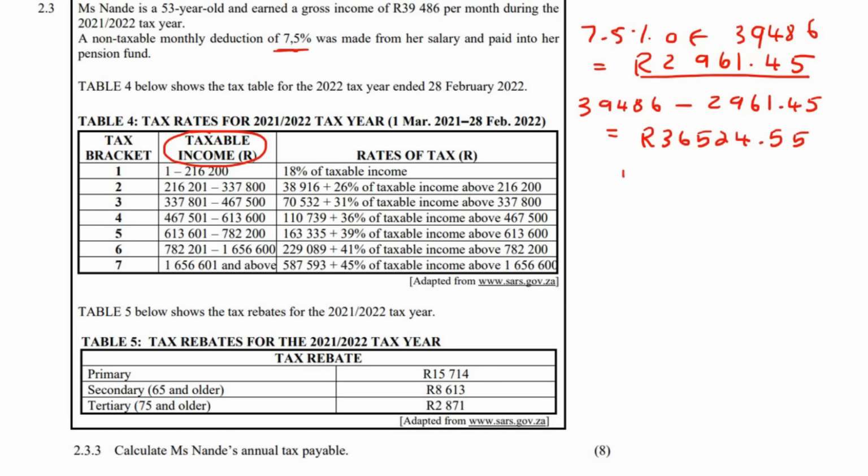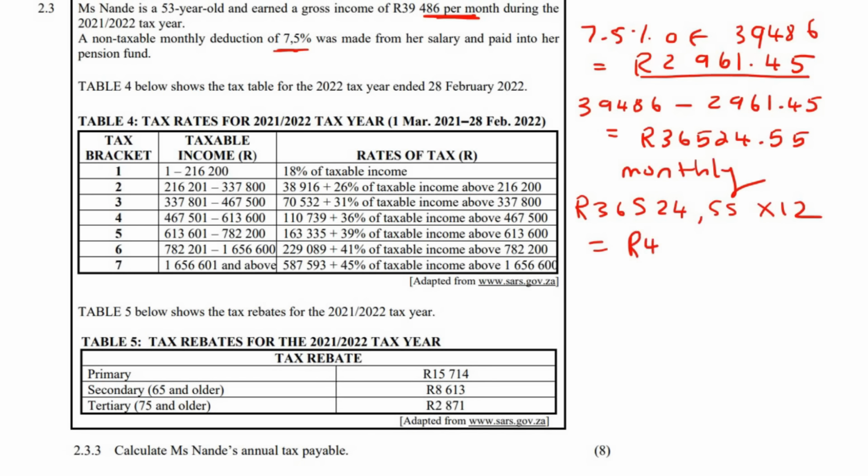That is a monthly figure. Just remember that, because this is a monthly figure, and this is allowed to be taxed. But now these tax tables, these values here are based on a per year. So we need to convert that now into a per year. So we just multiply that by 12 because there's 12 months in a year. And that'll give 438,294.60. Okay, so that is this person's taxable income per year. That is the amount that is allowed to be taxed.